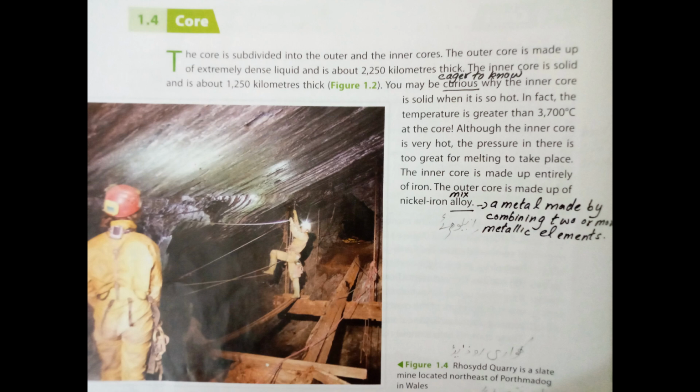You may be curious, eager to know why the inner core is solid when it is so hot. In fact, the temperature is greater than 3,700 centigrade at the core. Although the inner core is very hot, the pressure there is too great for melting to take place. The inner core is made up entirely of iron.